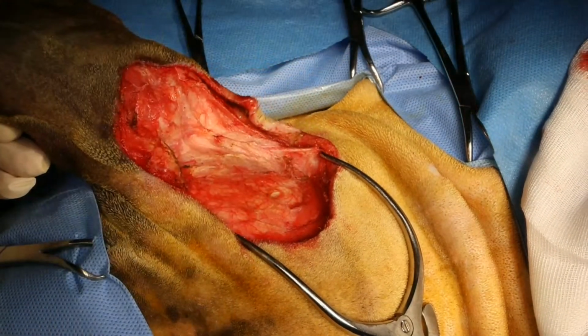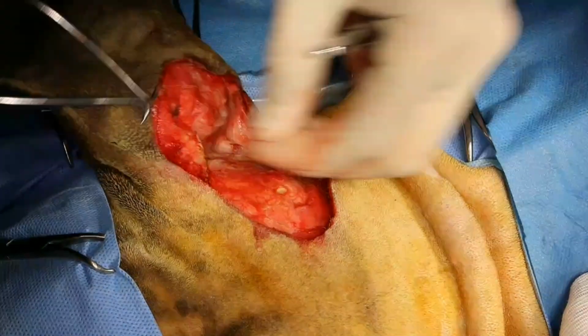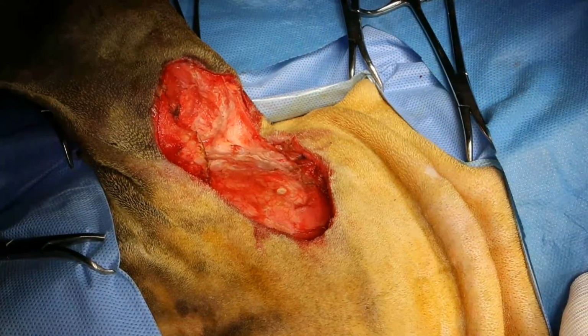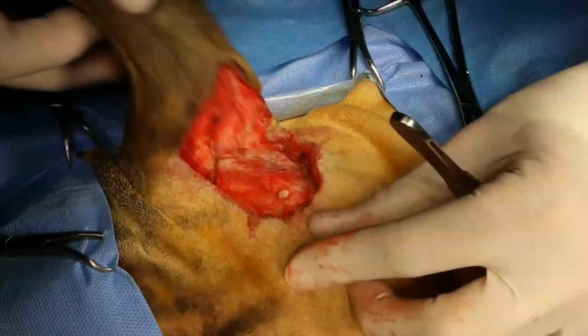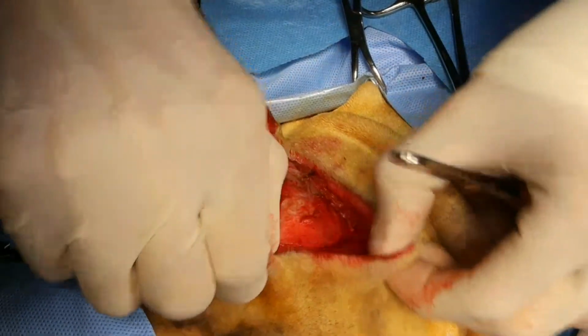The referring vet is one of our former interns, and he was a good surgeon. So he would be able to do that without having to come back to us. All right, so that's going to close primarily, I reckon.